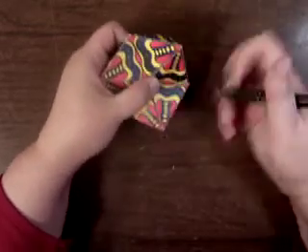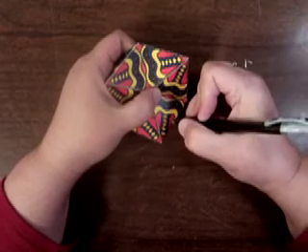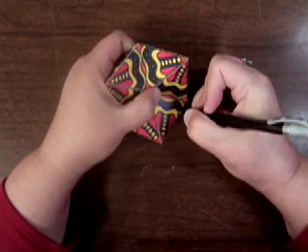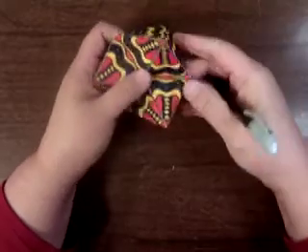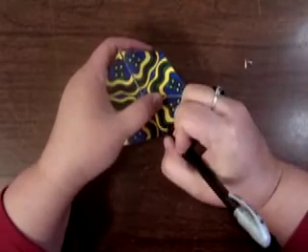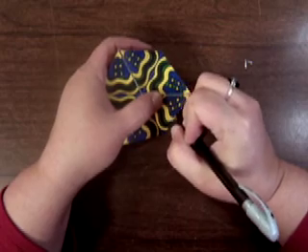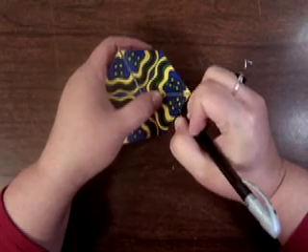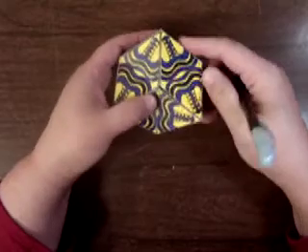And spin it, and this would be my primary. And spin it, and this would be my analogous. And I think that takes us back to complementary.